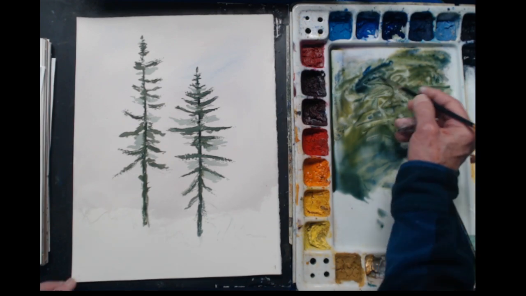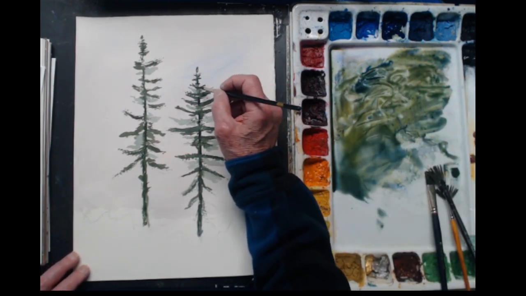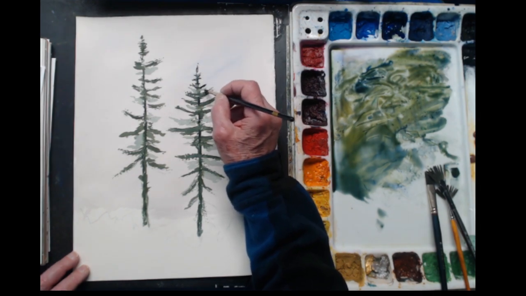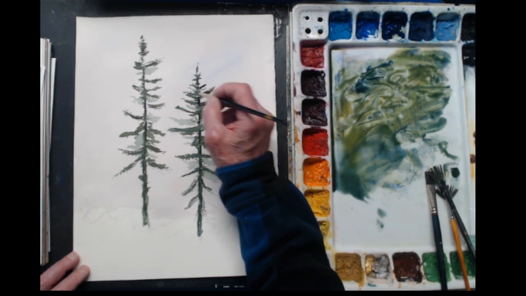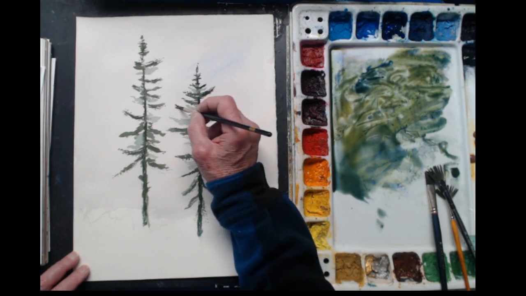Okay. I'm going to do one more pass now as I go through here now. I'm going to go ahead and I'm going to put in a little more definition here.